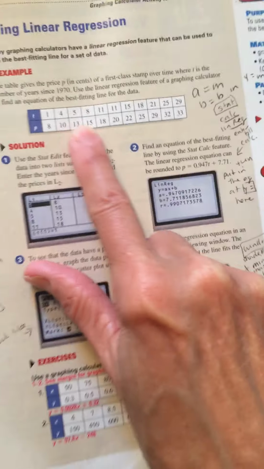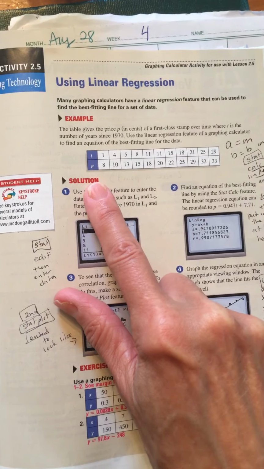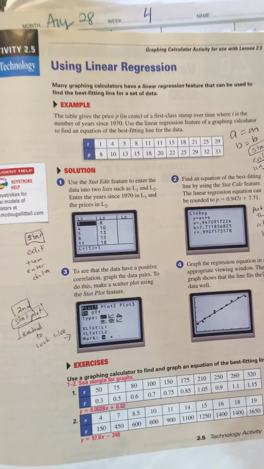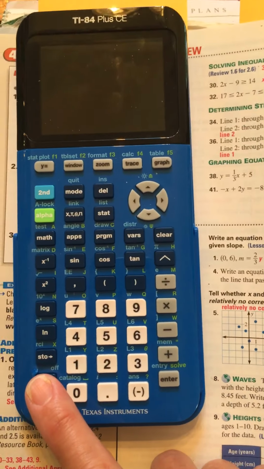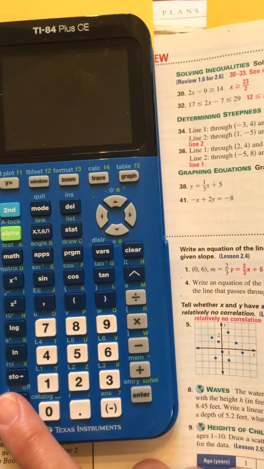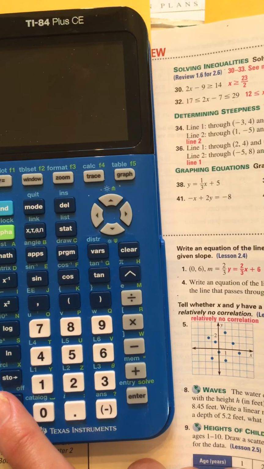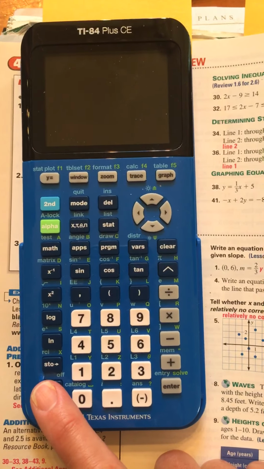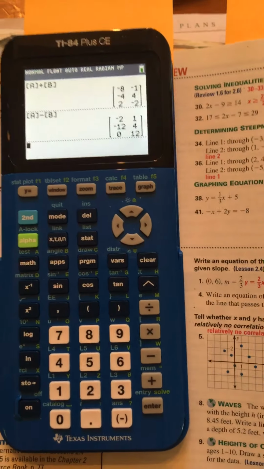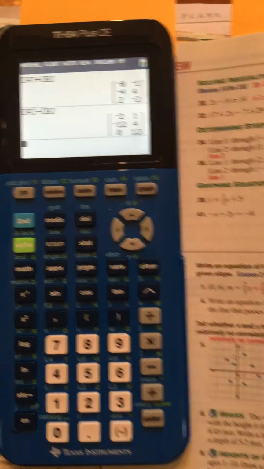All right, so this is called a linear regression, and we have a certain amount of data here. We're going to put the top line for our x's and the bottom line for our y's into our calculator. This will work with a TI, probably 82, 83, or 84, but I have an 84. We were doing matrices in Algebra 1. I'm going to clear those out because that's not what we're doing.